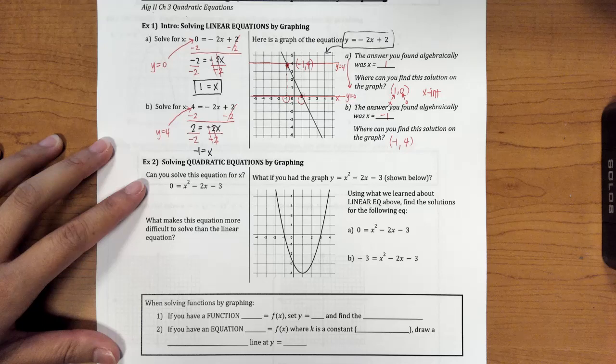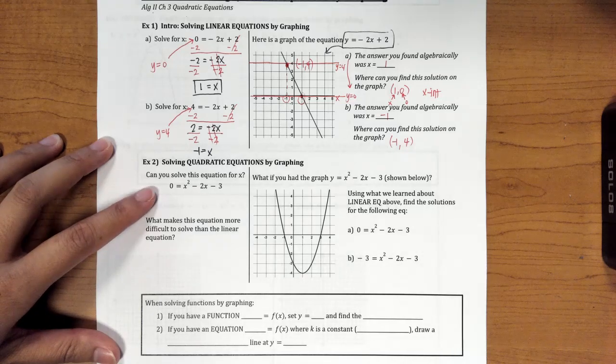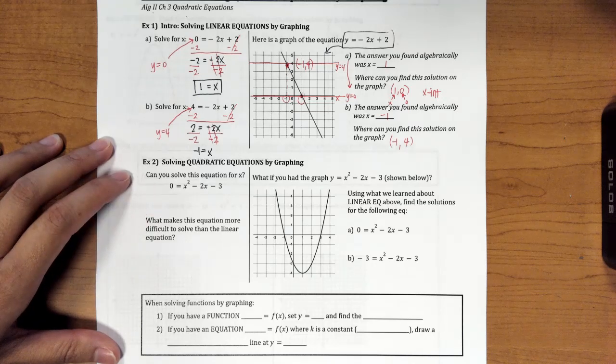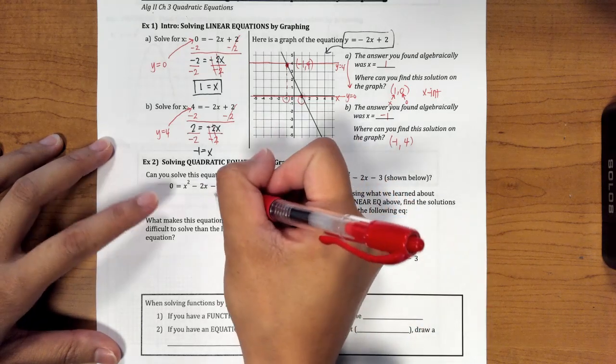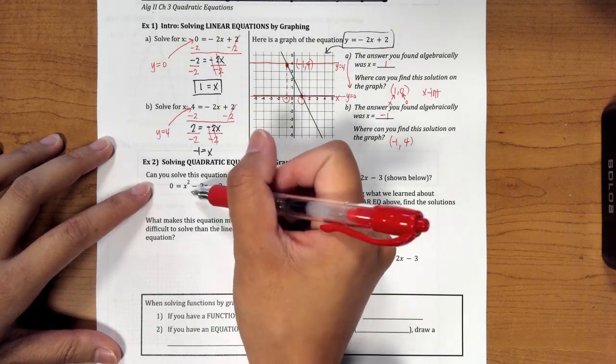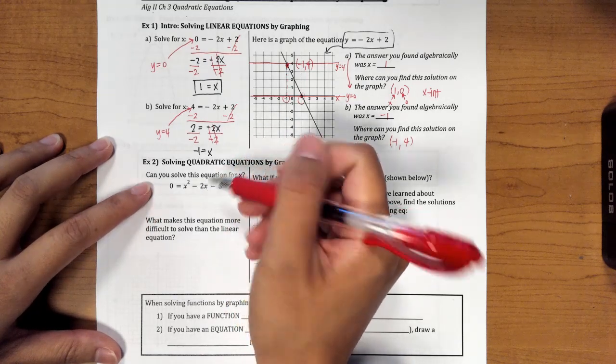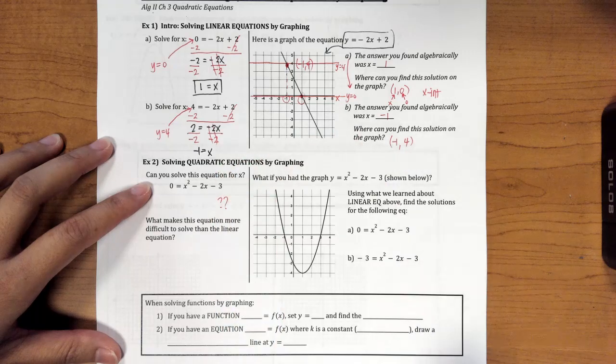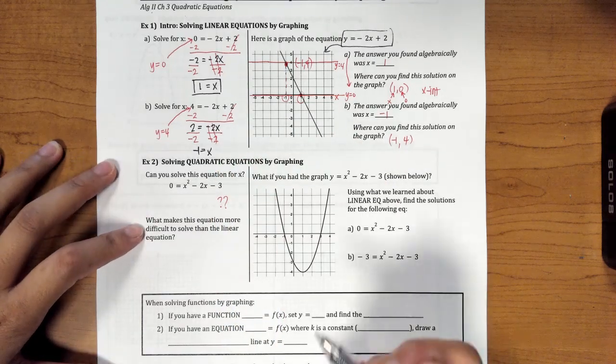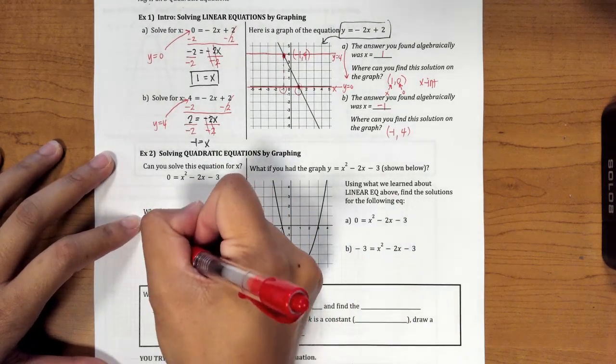So let's tackle quadratics then. So if you take a look at this function, do we know how to solve 0 equals x squared minus 2x minus 3? You might have an inclination to add 3 on both sides, but then which x do we solve for? Right? We don't know. So what makes this equation more difficult is that there are 2 x's.